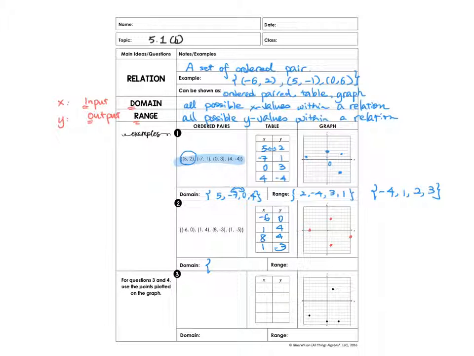So it's -6, 1, and 8. And then there's a repeat of 1. We don't need to repeat it because we already have the 1 in there. And then for the y value, the range is -5, -3, 0, and 4.